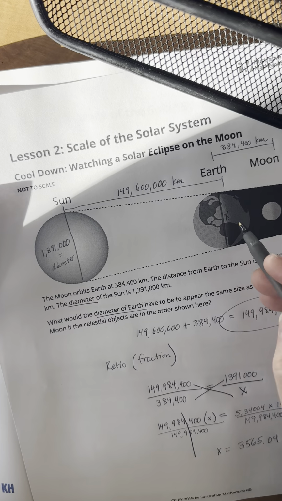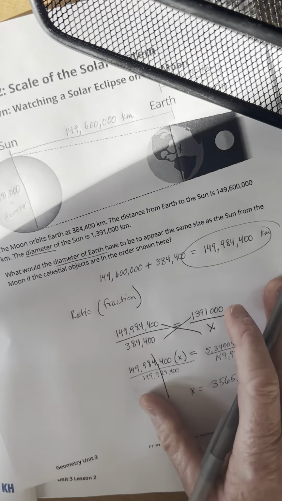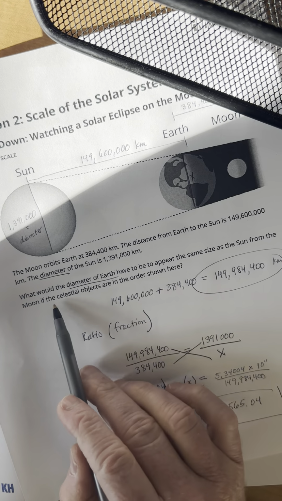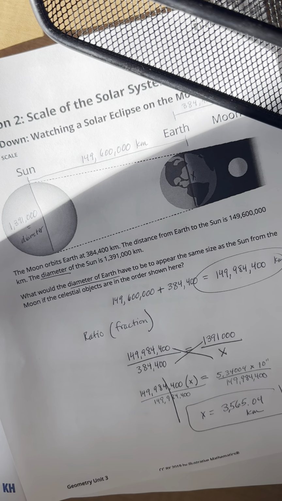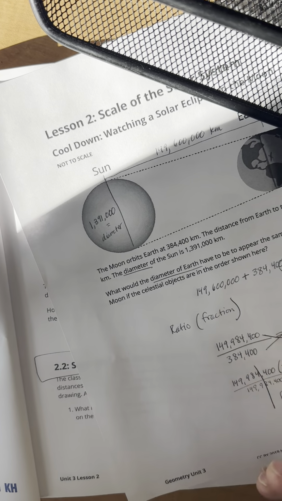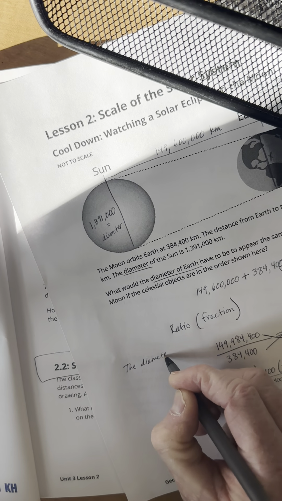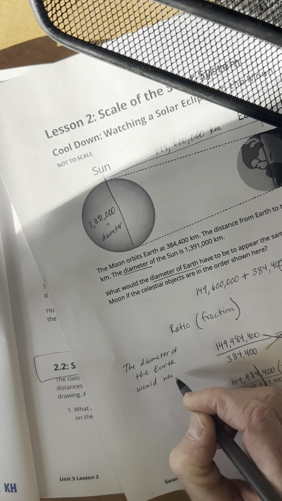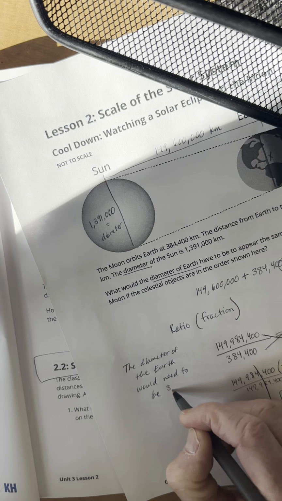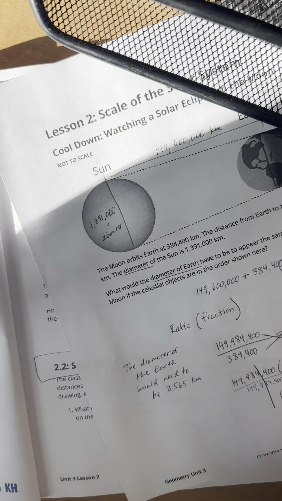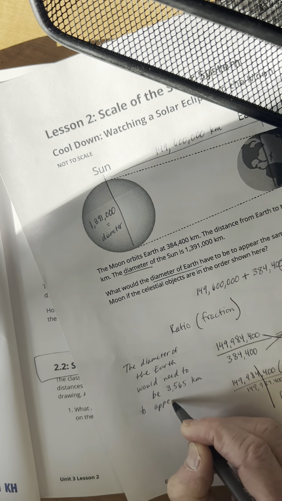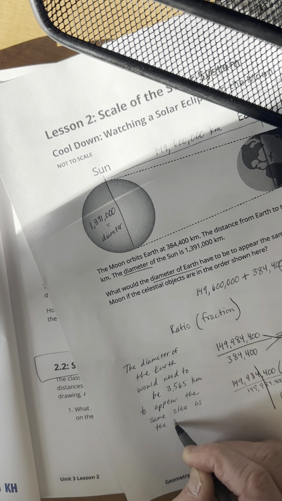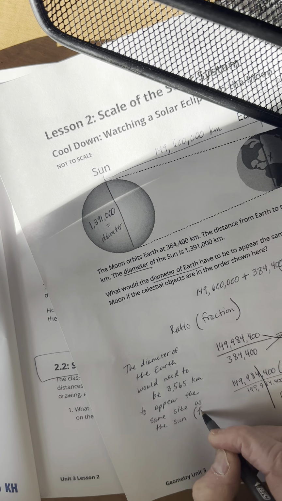We now know the diameter of the Earth, which we defined as x, is 3,565.04 kilometers. So let's put it into a sentence. The diameter of the Earth would need to be 3,565 kilometers to appear the same size as the sun from the moon.